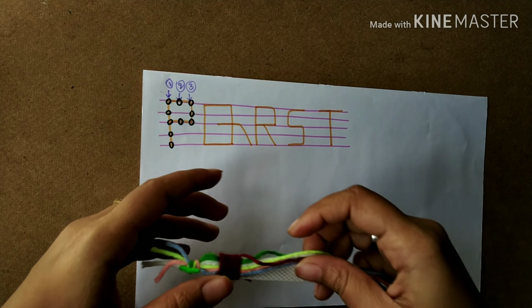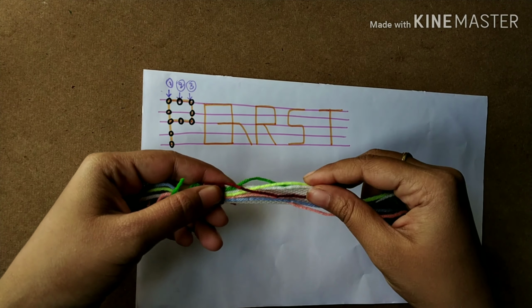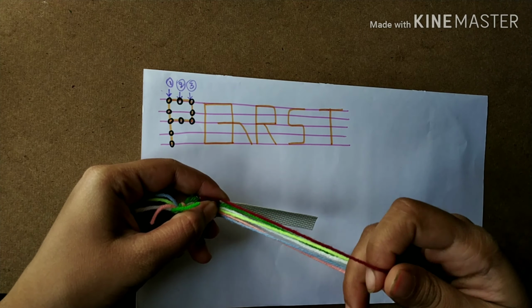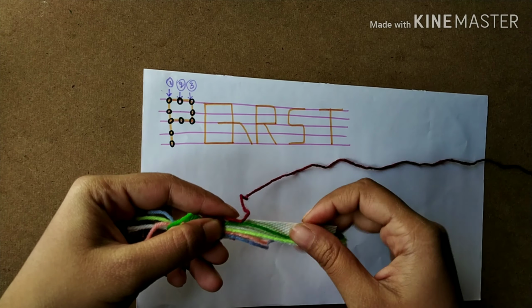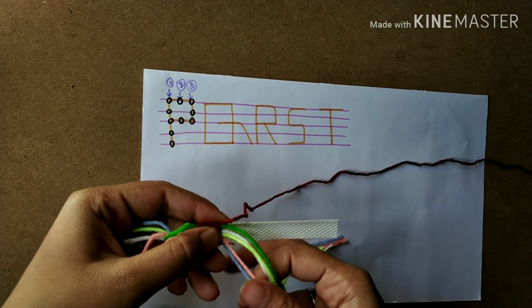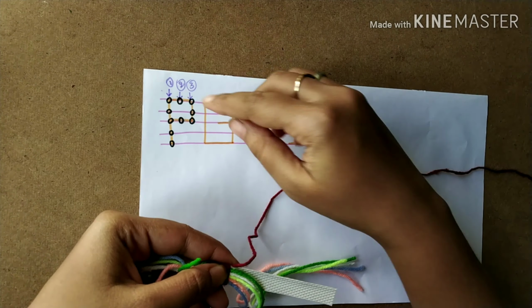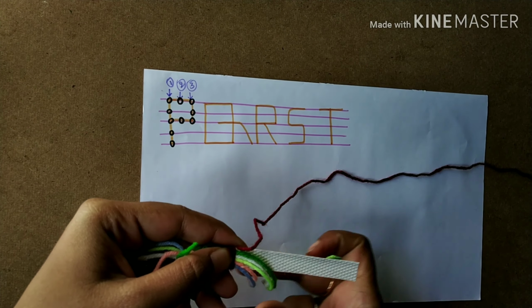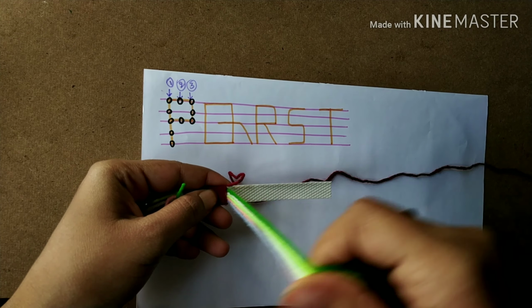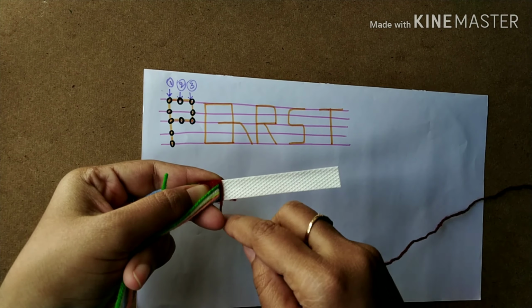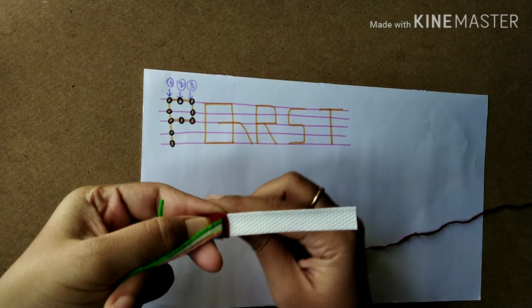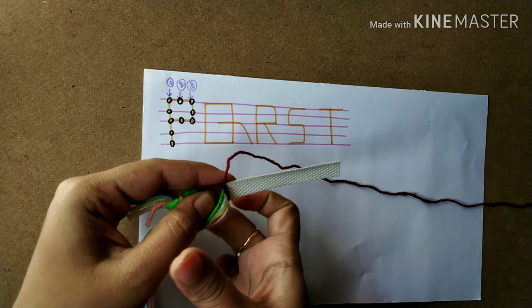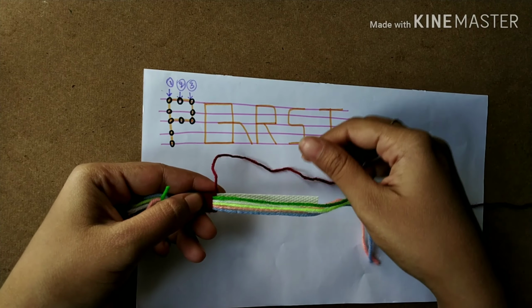Now let's make them on the strip, starting from position 1. In the first position, we have all the 5 dots pointed, which means all the 5 threads have to be taken away. So taking the 5 threads and putting them away, roll the thread 2 times, hold it and put them back.